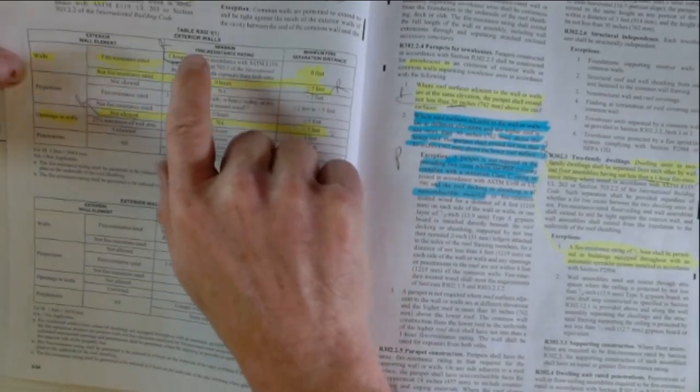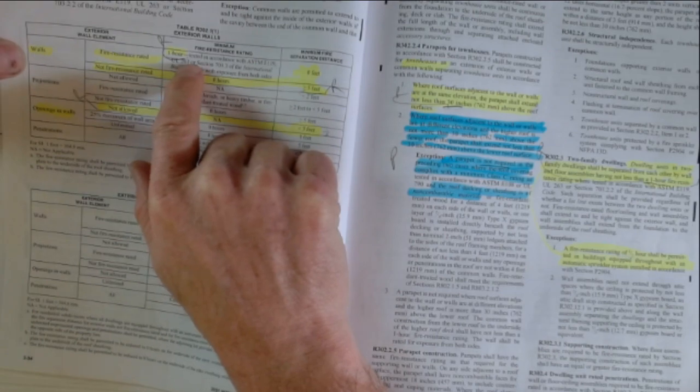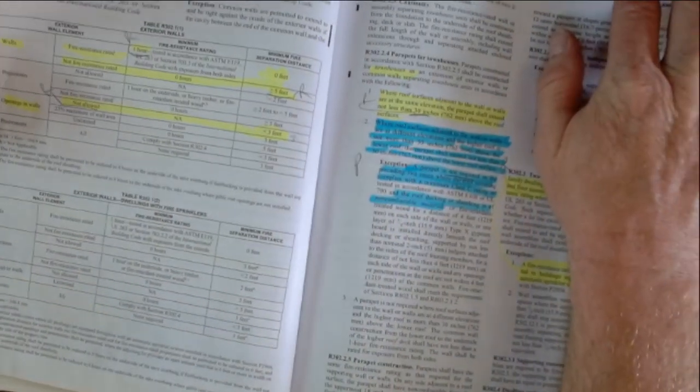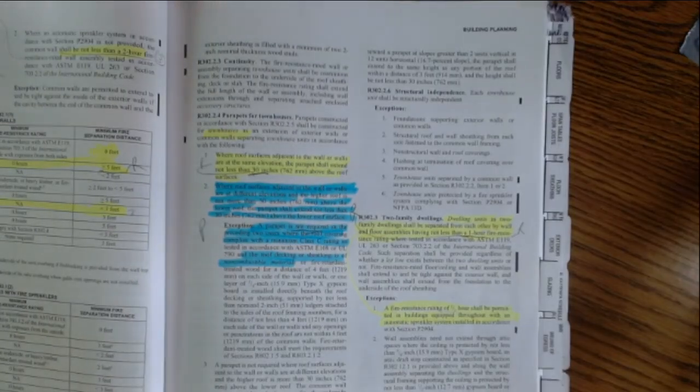Let's see. Know this. You've got to know that there's a 1 hour fire rated construction for exterior walls under 5 feet from an adjacent building. It's important to know that.